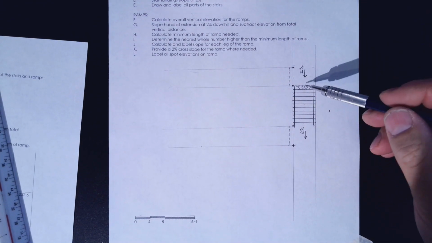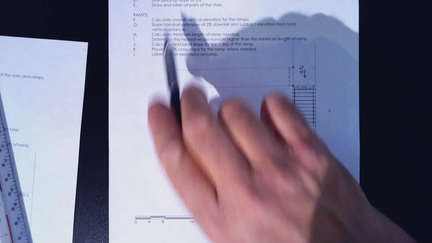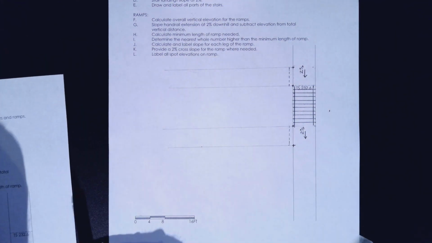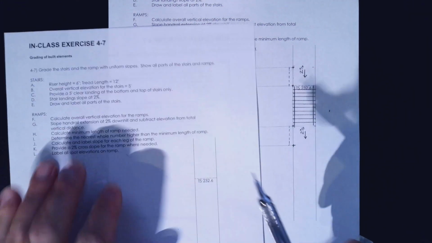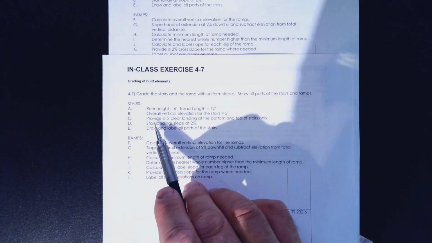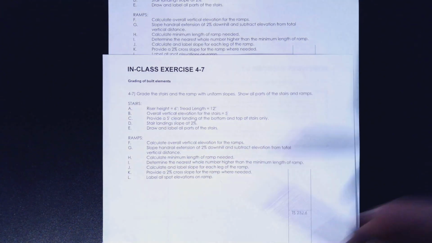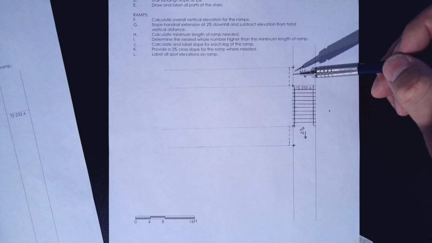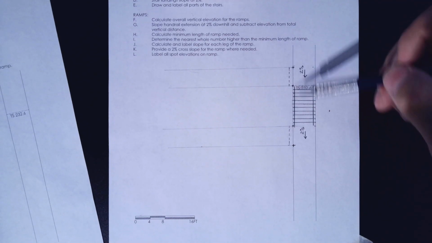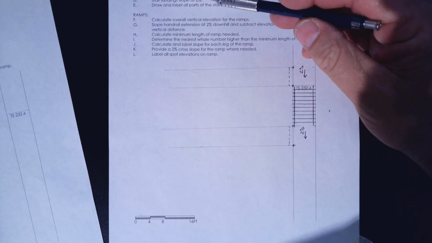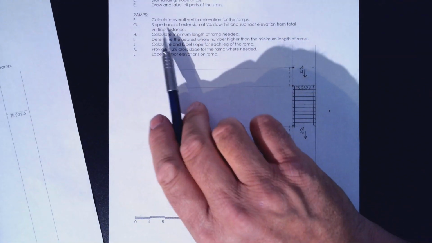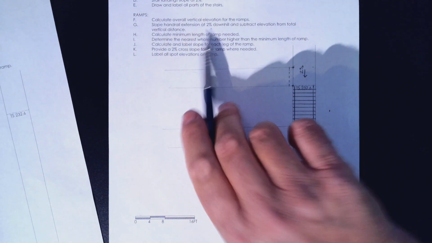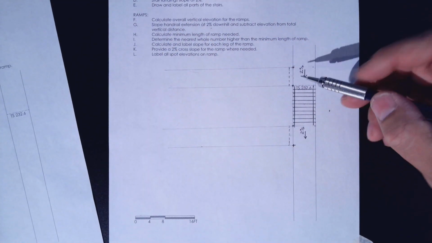The reason we know that is because right here it says stair landing slope at 2%. So there's our landing, 2%. And it also says that these handrail extensions here and here are 2% as well, which is right here. Slope handrail extensions at 2%. So that's why we know that's 2%.